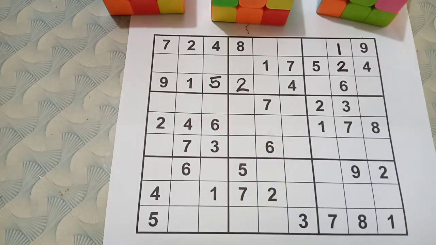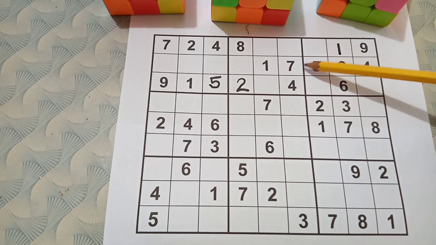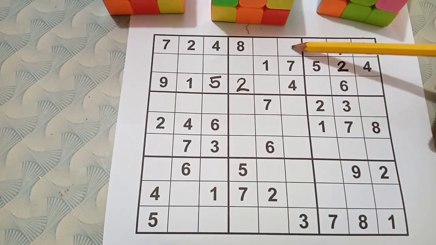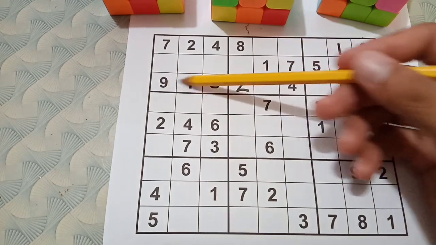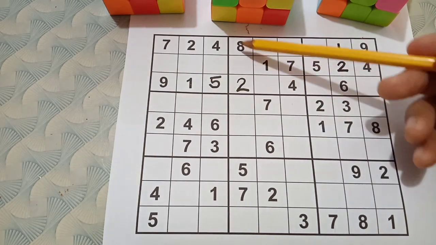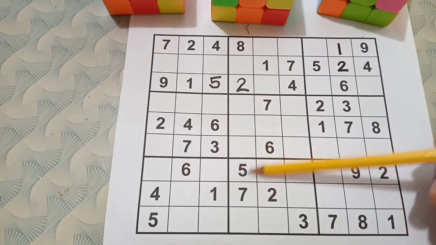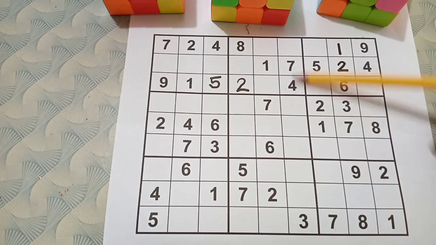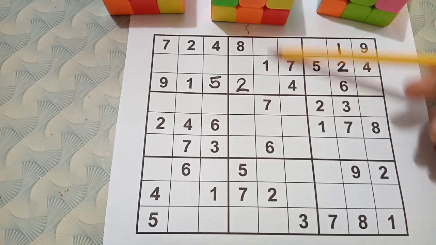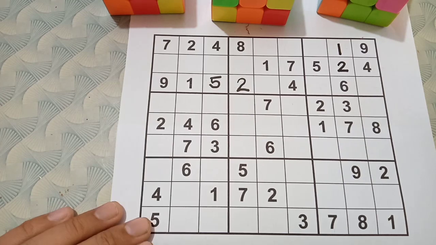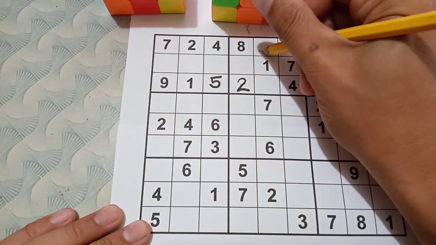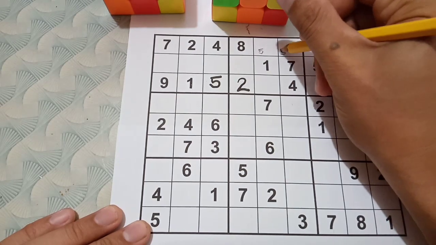Next, in the region 2, 5 can be written only in these 2 empty boxes because there is already 5 in this row and there is already 5 in this column. So there is no number 5 in this column, and the same with this column. Therefore, we are not sure where we can put 5. So we will use the penciling in.